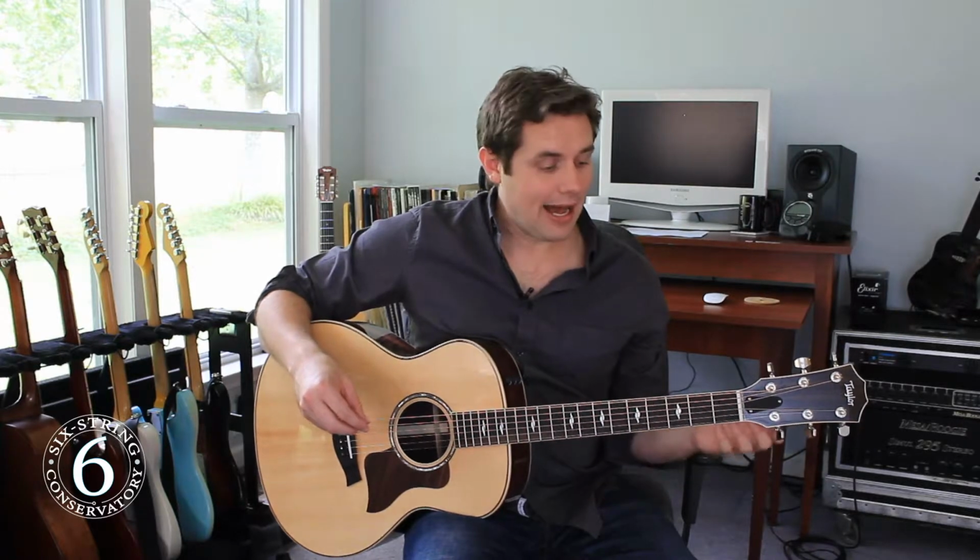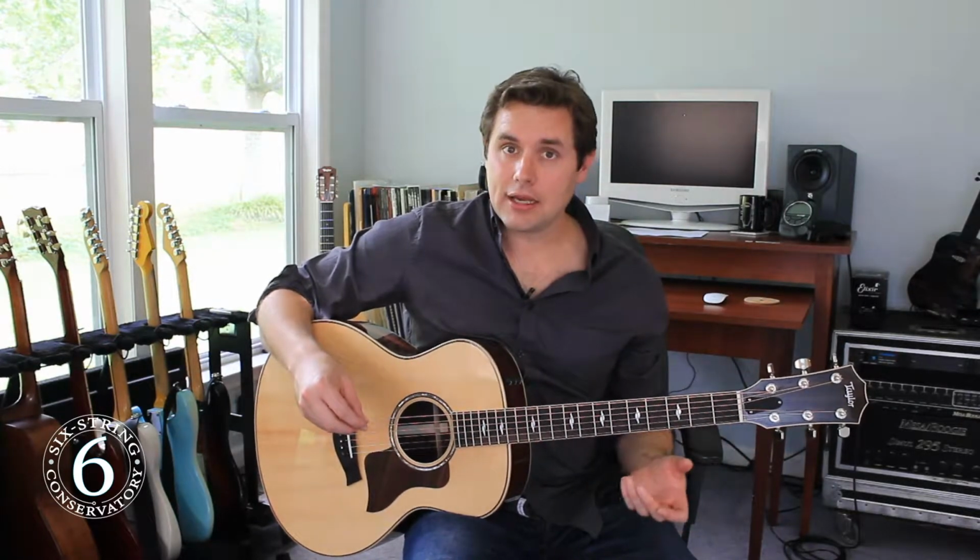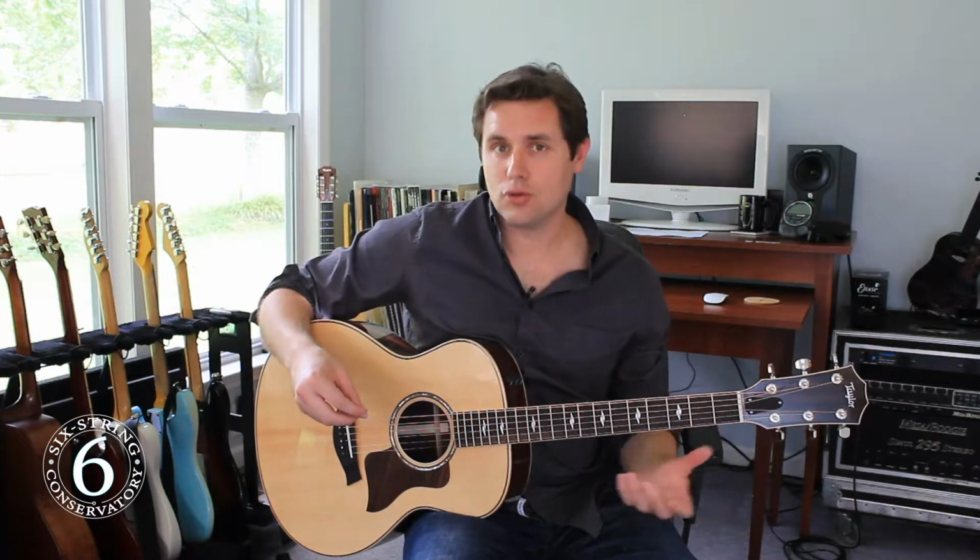So at this point we've gone over several ins and outs of the guitar, like how to hold a guitar, how to hold a pick, the different parts of the guitar, and how to tune a guitar. Now we're ready to start actually playing it.